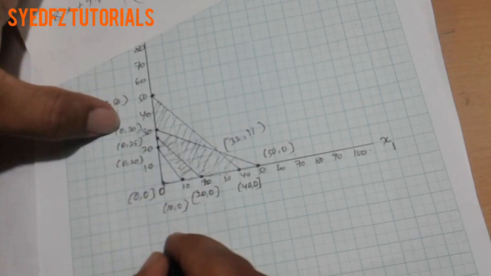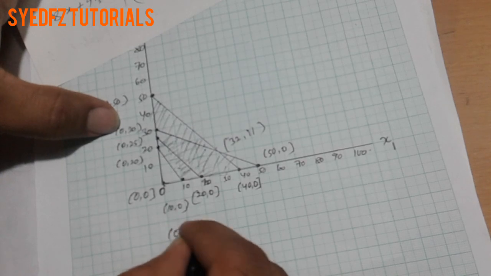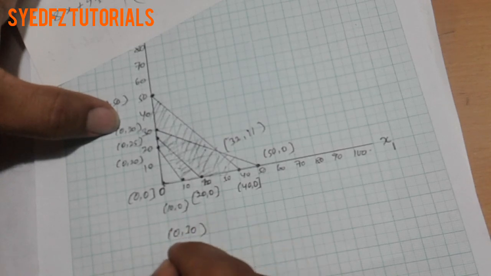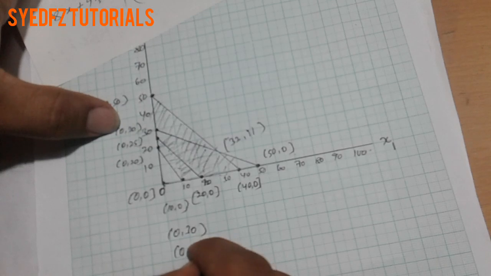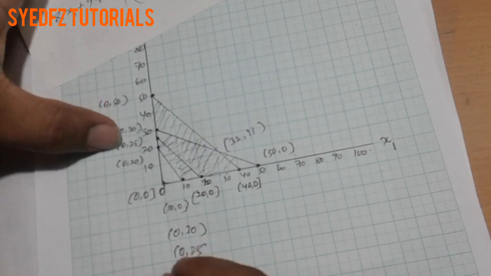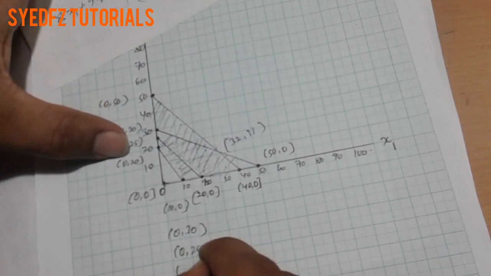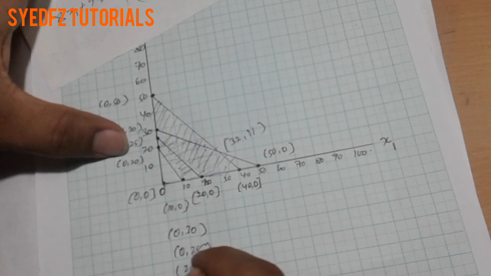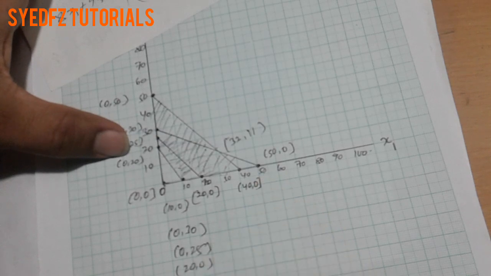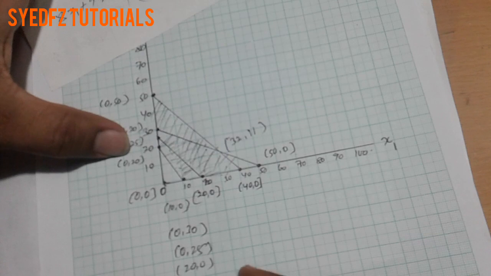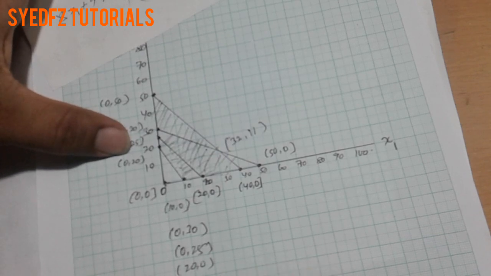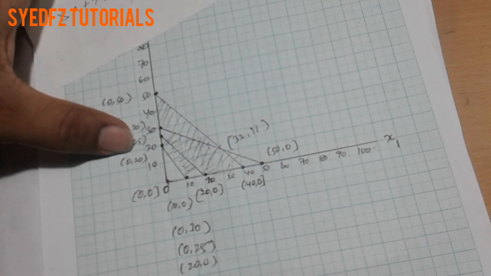This is the extreme point, 0, 30, then 0, 25, then 0, 0. This one is 40, 0, and another one is 32, 11.